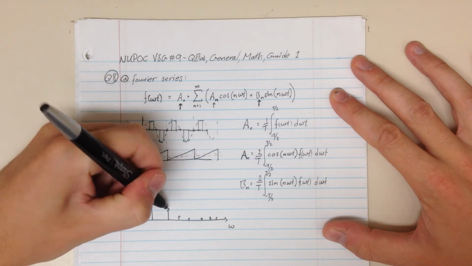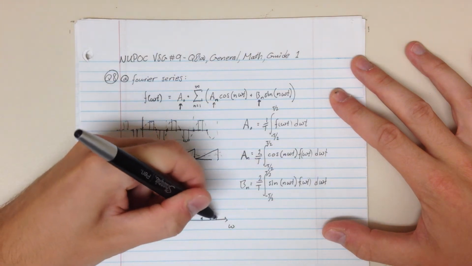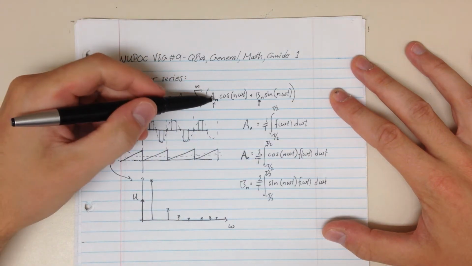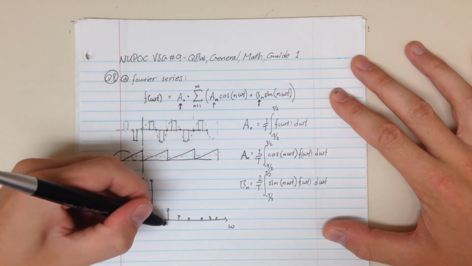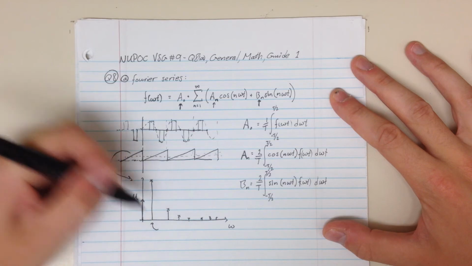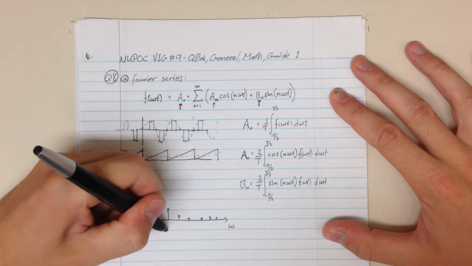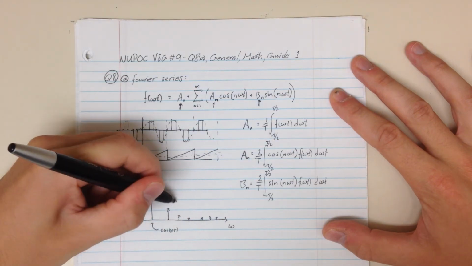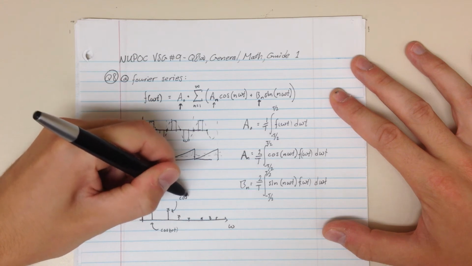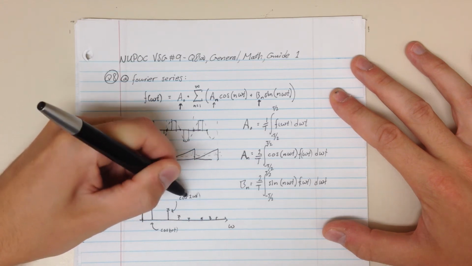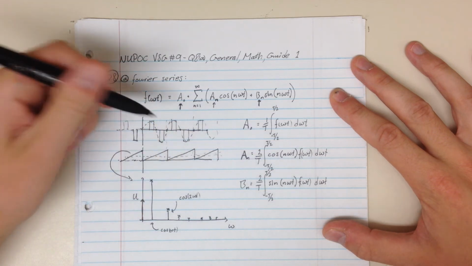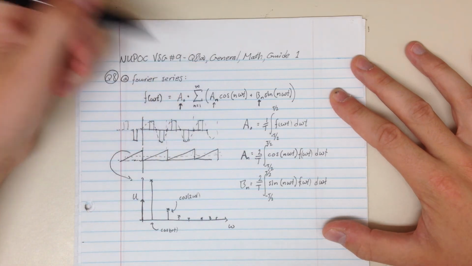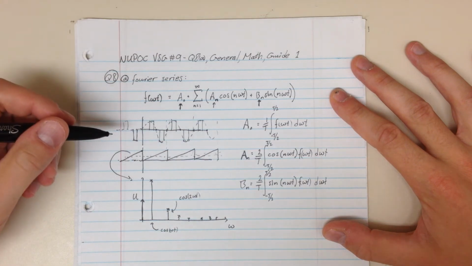So the amplitudes of all these impulses are related to your ANs and your BNs. Because if you have some frequency here, let's say this is the fundamental, that's at cosine omega t, and then this is maybe at cosine 2 omega t or something like that. So this is the harmonic, and then the amplitude of these impulses will represent your amplitude, so your ANs or your BNs or something like that.